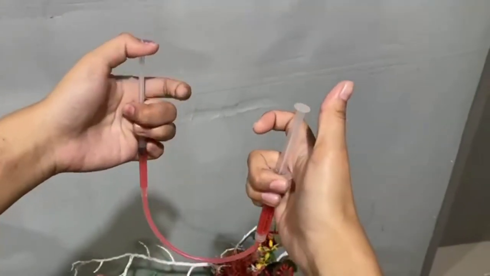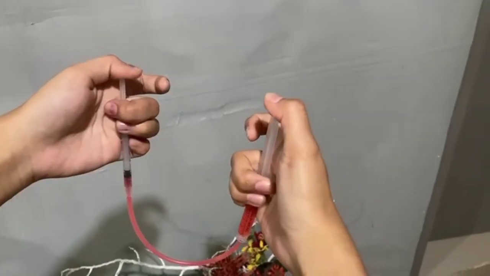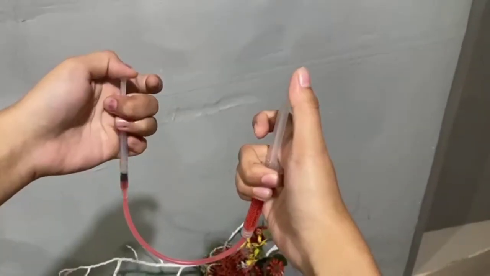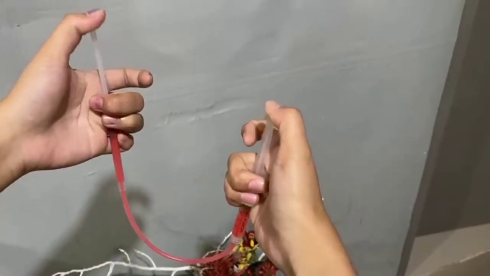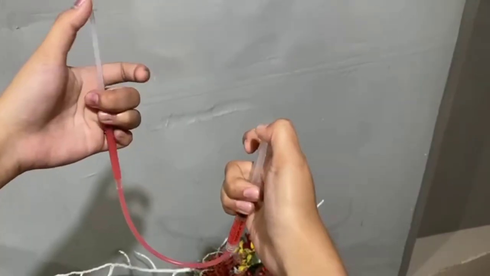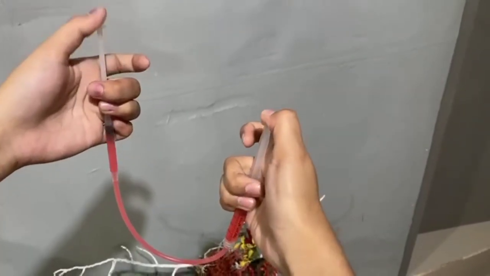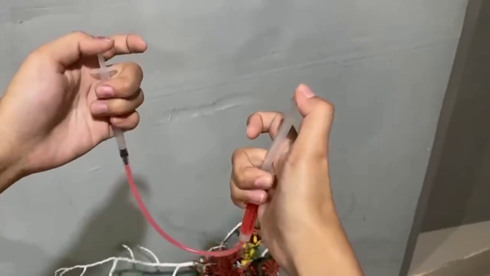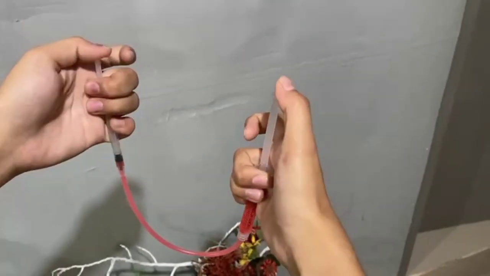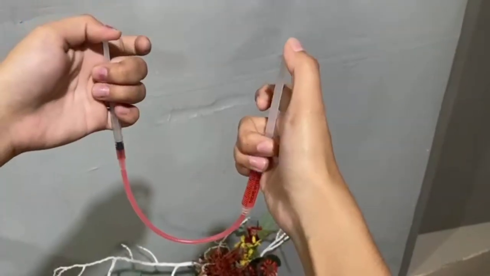Materials for this: you'll need two syringes of different sizes, a tube to connect them, and some water, but we use pink water so it can be properly seen.